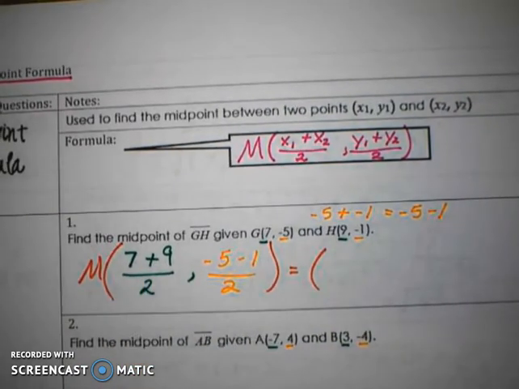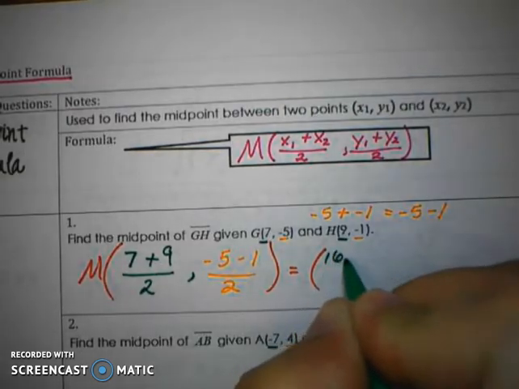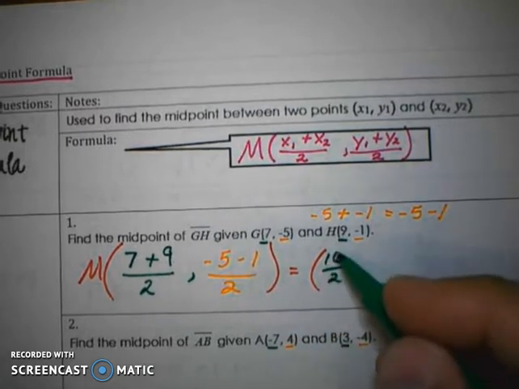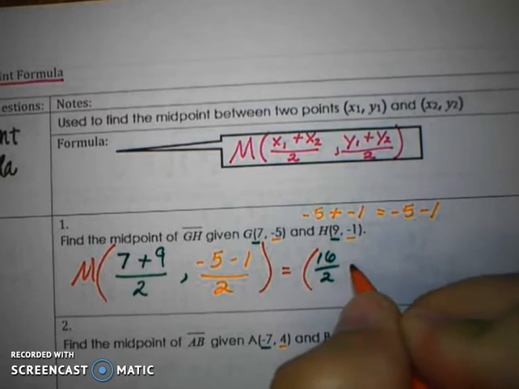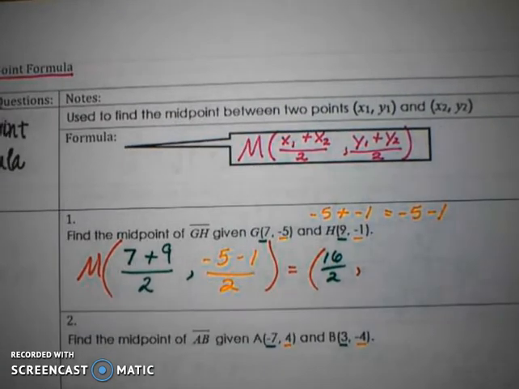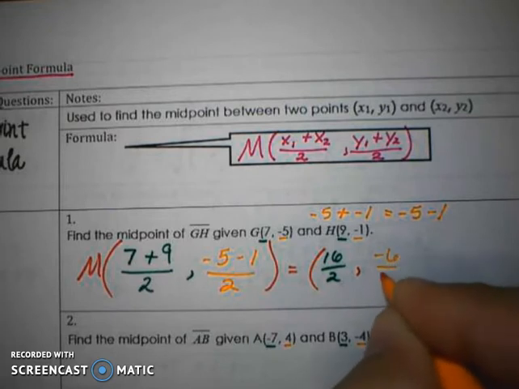7 plus 9 is 16. But then I'll divide that by 2. And some of you are used to doing this all in one step, and that's okay. And then -5 minus 1 is -6, and that's still over 2.